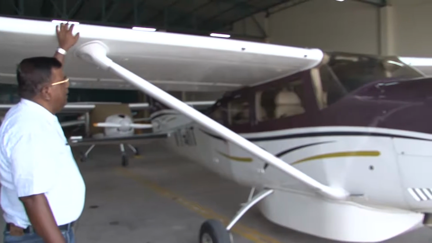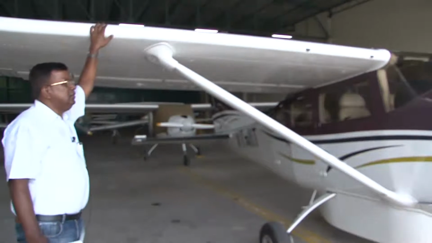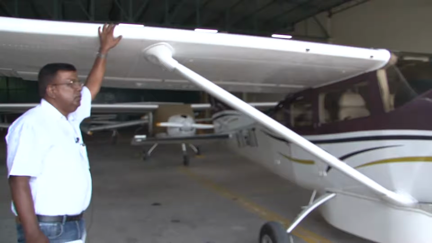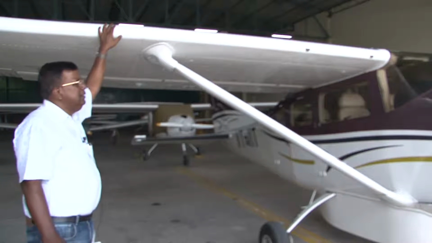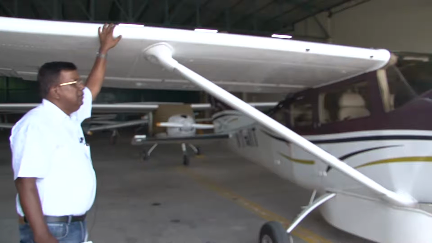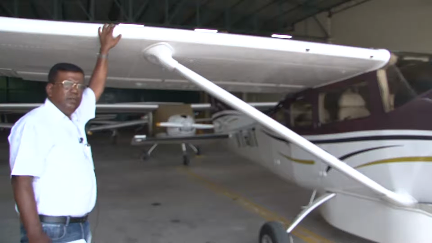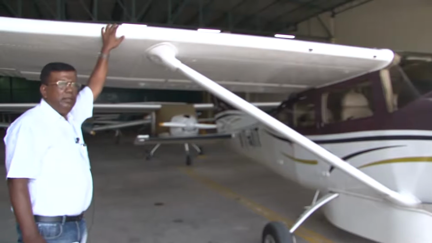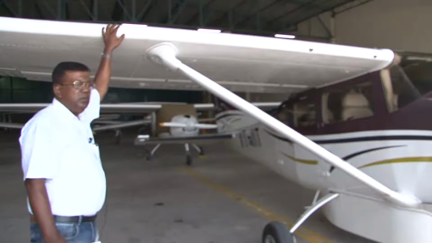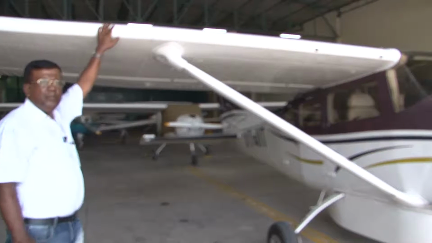Now let us come back. We know the wing loading. Stall speed is square root of 2 into W by S divided by rho into CL max, and wing loading is around 100 kg per meter square. So I write 2 into 100 into 9.8 divided by rho, let's say 1.2, into CL max, I take around 1.2.